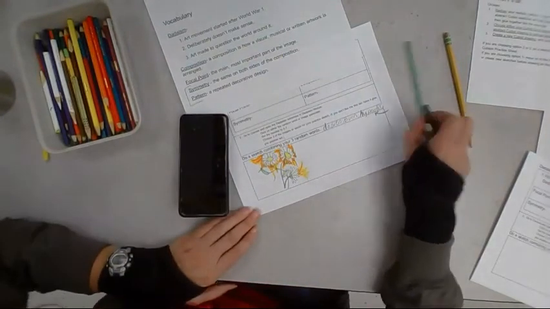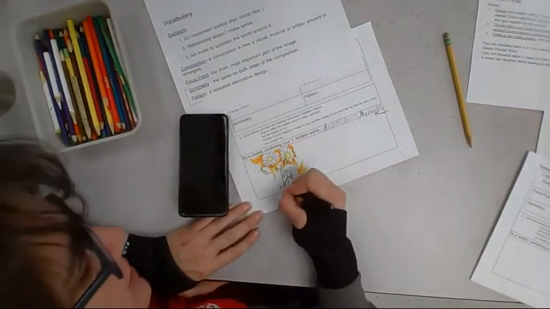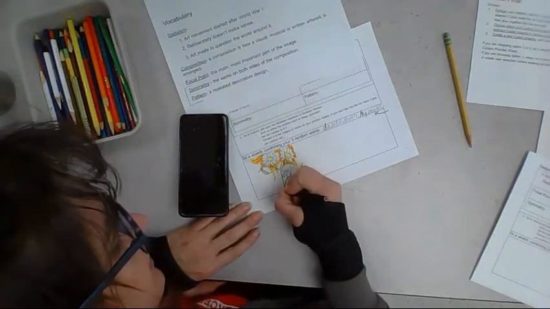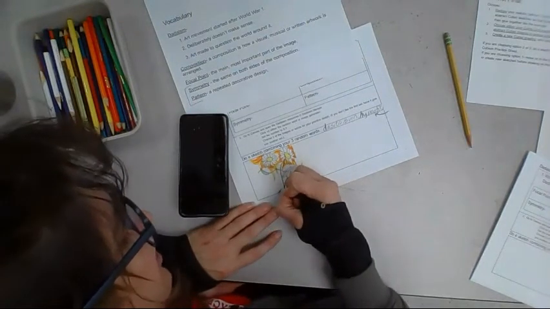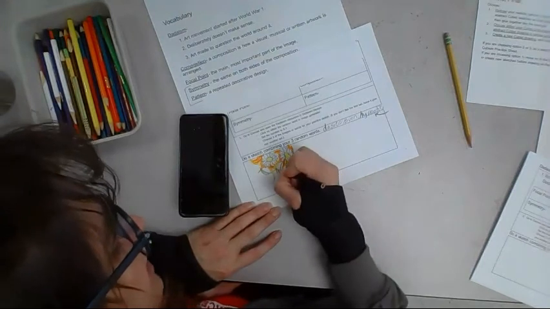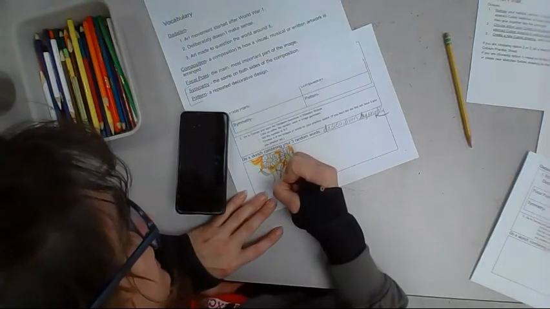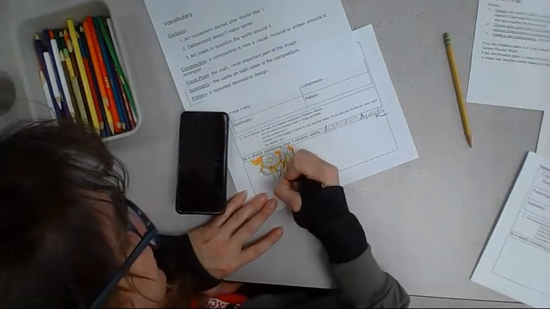So for this idea of hypnotic, I'm going to add in some kind of op art markings here in the background, and I'm using black, and I'll contrast it with the white of the page that's left over so that it shows up nicely against what I've got already.